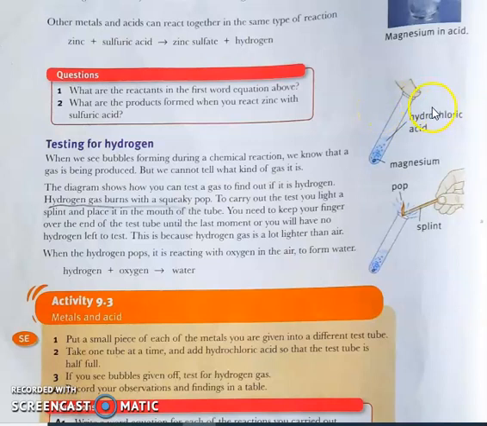ഓക്കെ, സോ ബിഫോർ ദാറ്റ് നമ്മളിവിടെ ഒരു തമ്പ് വെച്ച് ടെസ്റ്റ് ട്യൂബ് കവർ ചെയ്യണം, അല്ലെങ്കിൽ ഹൈഡ്രജൻ ഗ്യാസ് എസ്കേപ്പ് ആയാൽ നമുക്ക് ടെസ്റ്റ് ചെയ്യാൻ ഗ്യാസ് ഉണ്ടാവില്ല. സോ അങ്ങനെ ഹോൾഡ് ചെയ്യുക, എന്നിട്ട് വി ഹാവ് ടു ഷോ എ സ്പ്ലിൻറ്റ് ടു ദ മൗത്ത് ഓഫ് ദ ടെസ്റ്റ് ട്യൂബ്. We need to cover one end of the test tube with a finger until the last moment, or you have no hydrogen gas left to test. This is because hydrogen gas is a lighter gas, so it may escape from the test tube. When hydrogen pops, it is reacting with oxygen in the air to form water.